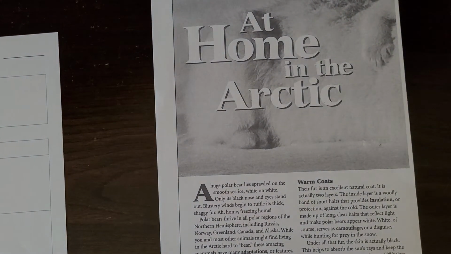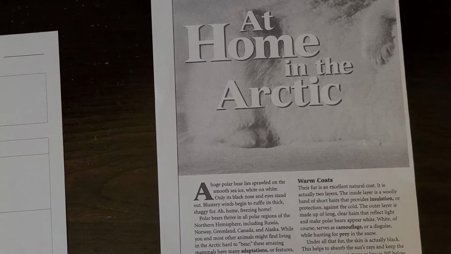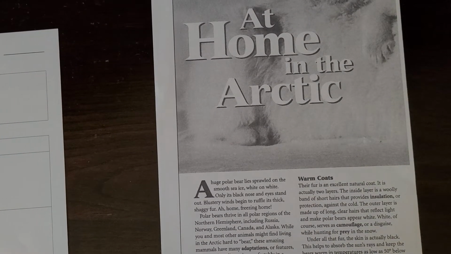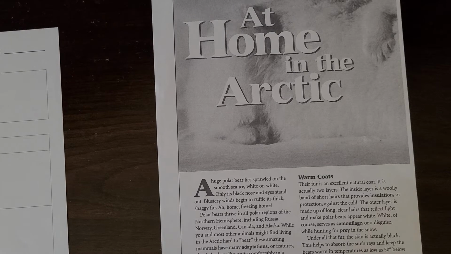A huge polar bear lies sprawled on the smooth sea ice, white on white. Only its black nose and eyes stand out. Blustery winds begin to ruffle its thick, shaggy fur. Ah, home, freezing home. Polar bears thrive in all polar regions of the northern hemisphere, including Russia, Norway, Greenland, Canada, and Alaska. While you and most other animals might find living in the Arctic hard to bear, these amazing animals have many adaptations or features that help them live quite comfortably in a frozen habitat.